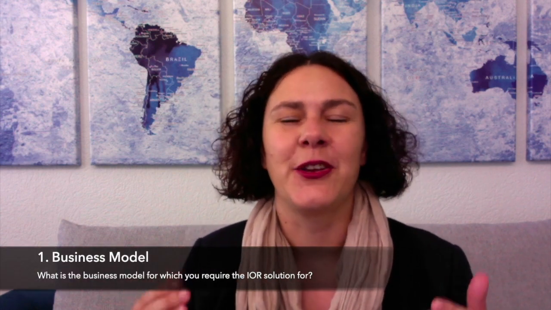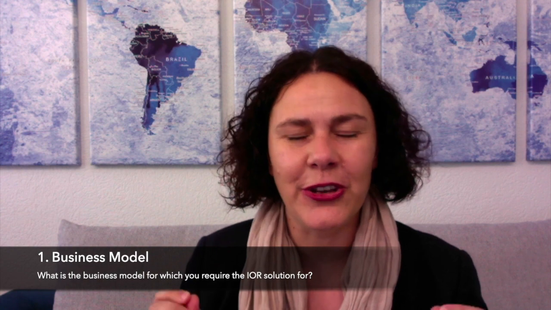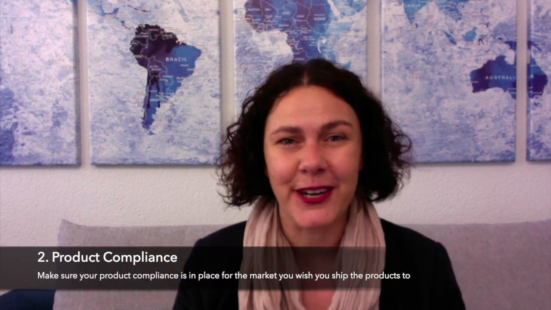So what is important to take into consideration, and the process to go through with regards to the IOR model, is the following. First of all, look at your business model. What are you trying to accomplish? Are you selling goods? Or is it a warranty business model? Is it a drop shipment? Is it goods that you want to bring in, like a data center? Is it an offshore sale for which you want to bring goods into the market? Based on what do you need this IOR business model? Good.